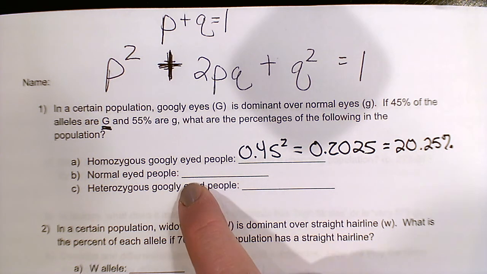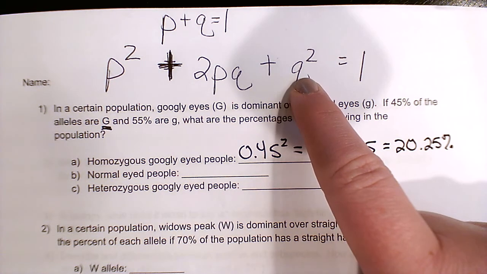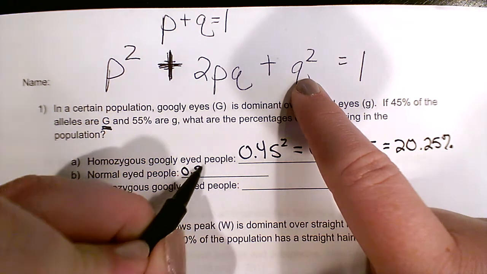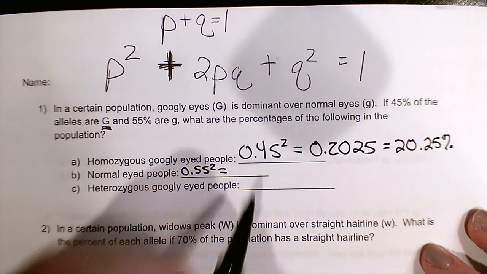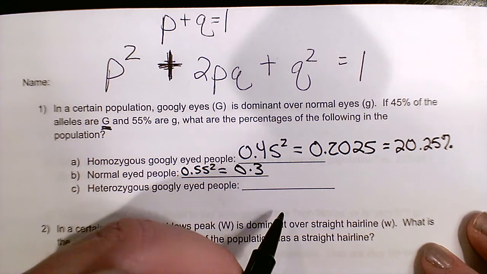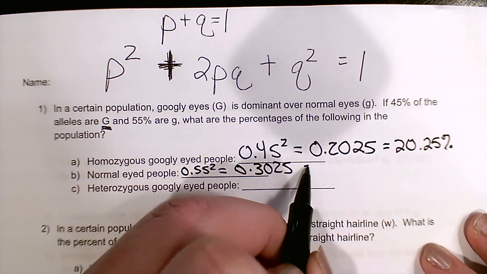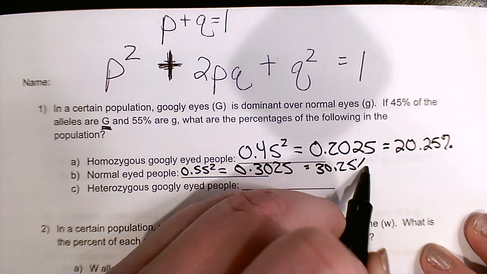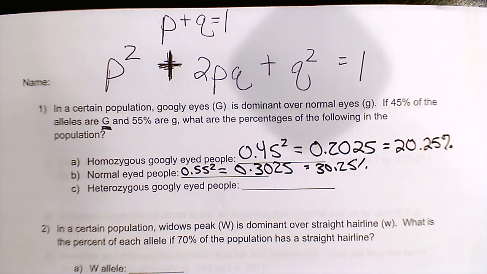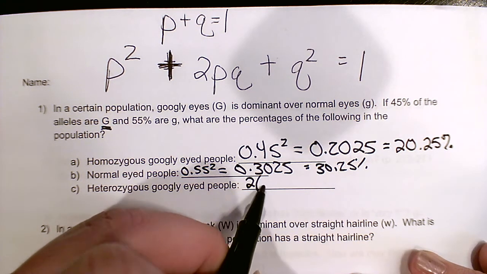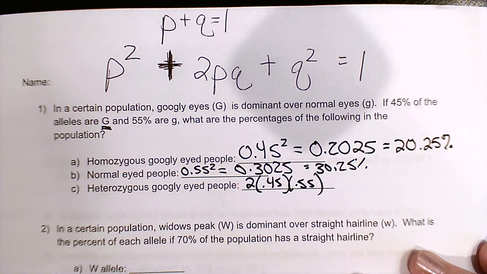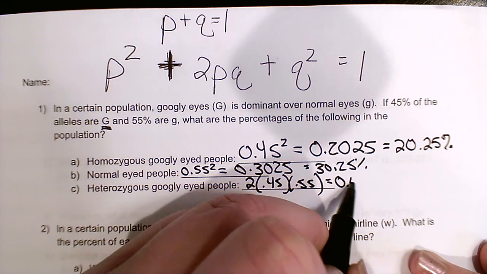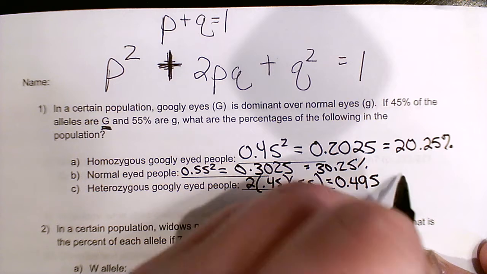So normal-eyed people would be the recessive trait. It's got to be q squared, so that would be 0.55 squared, which is 0.3025, or 30.25%. And heterozygous googly-eyed people would be 2 times 0.45 times 0.55, which is 0.495, or 49.5%.